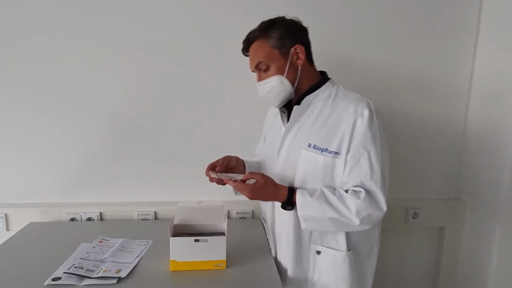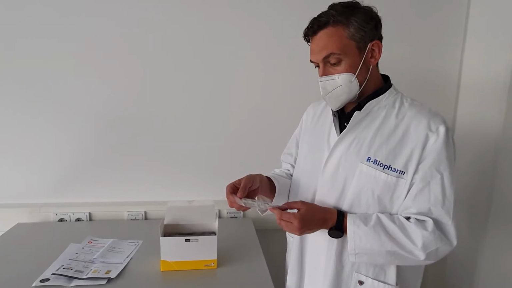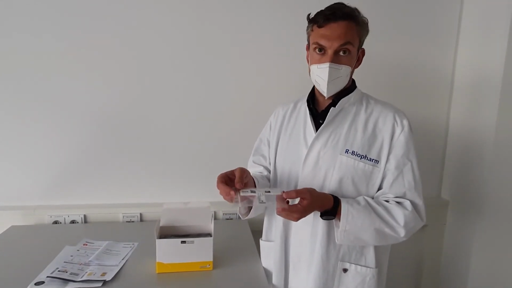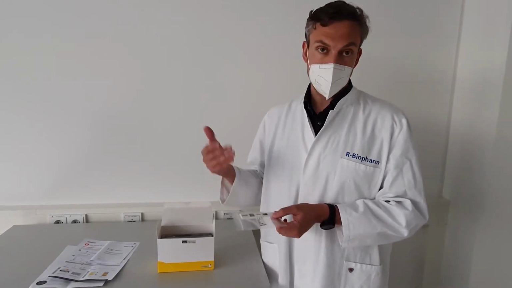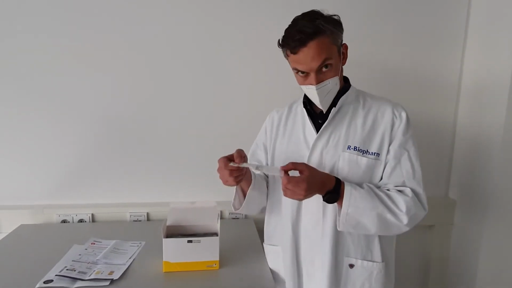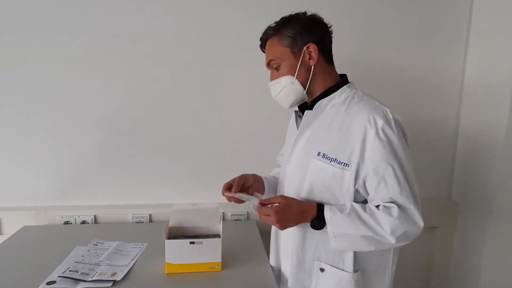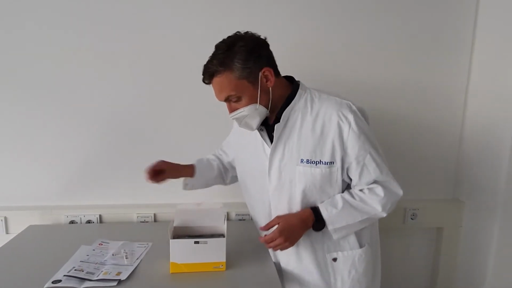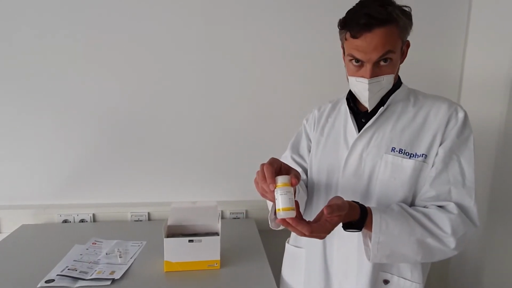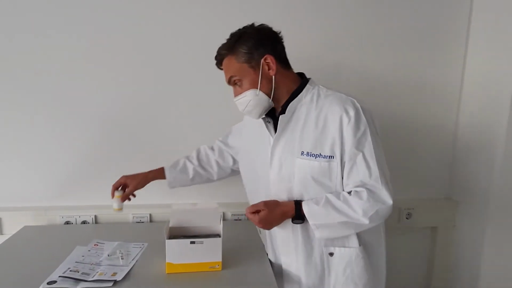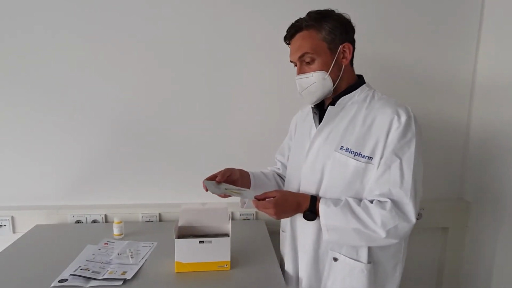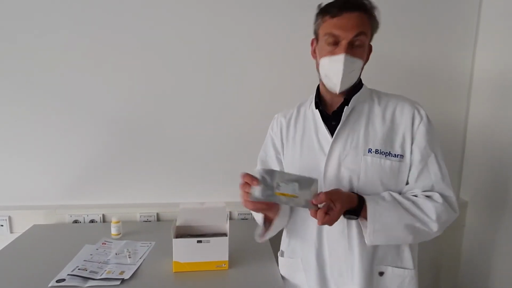What we have next is the Reader Smart app cover. You will need this cover strip to do an analysis with the Smart app. So what you'll do in the end is place the cover onto the test strip. What we then have is the mobile solvent, one of the reagents that you will also be using when performing the test. And last but not least, the actual test strips itself.